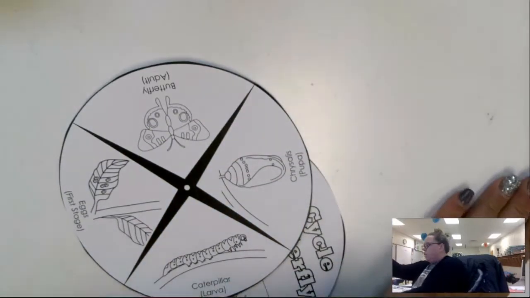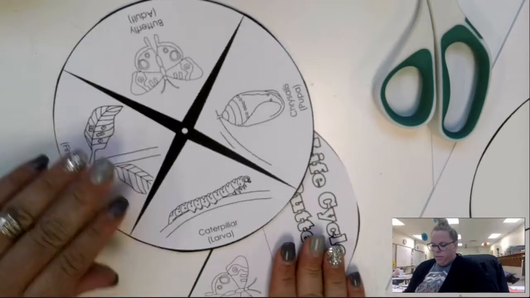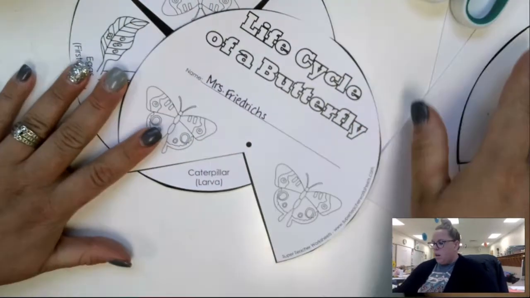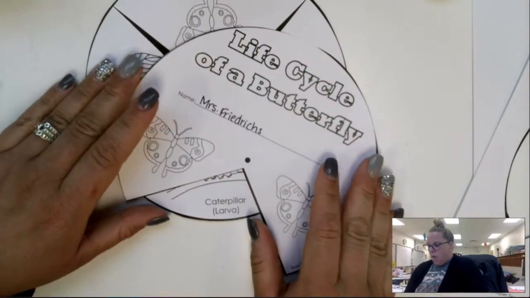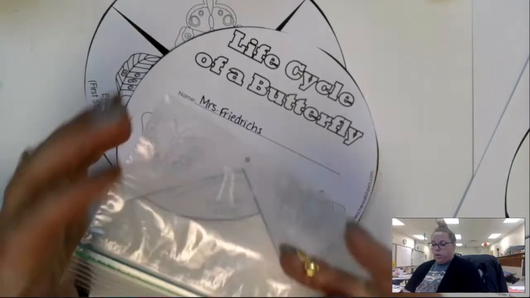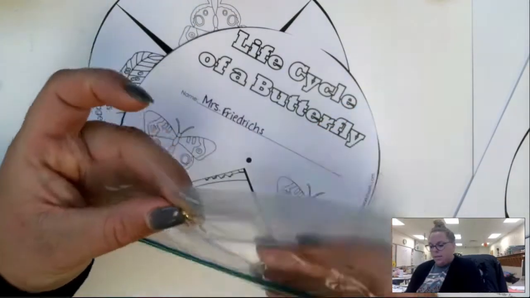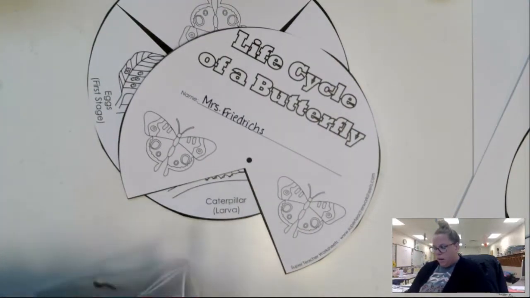So let's review our steps. Step one, we had to color the front and the back wheels. That's both of these pieces here. We colored them. Now we cut them out. Now, you also in your folder had a baggie. And in that baggie was one brass fastener. You need to get that brass fastener out.